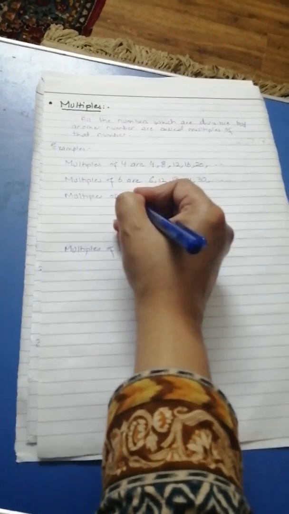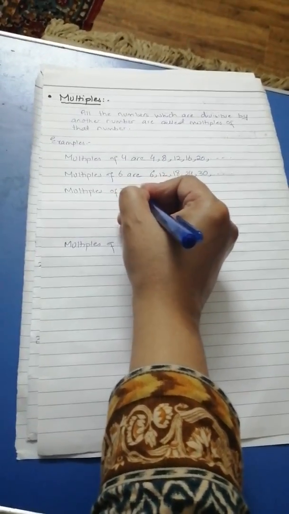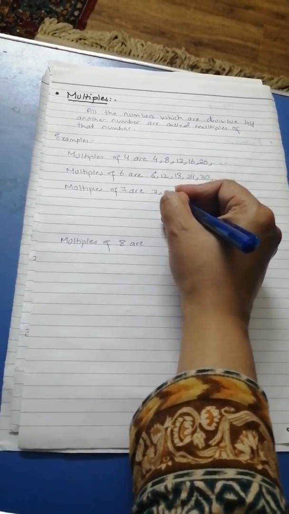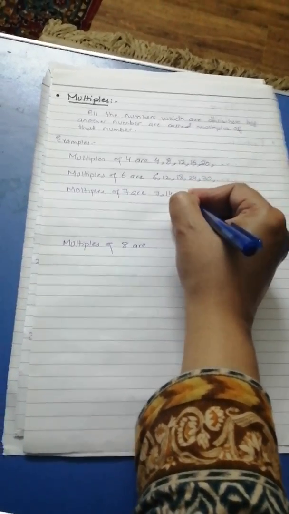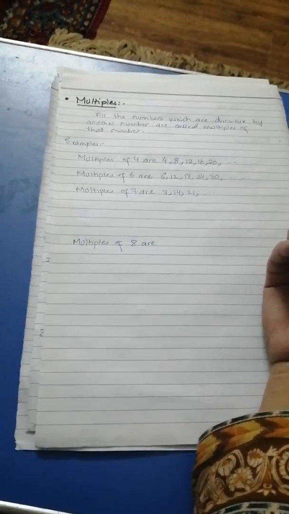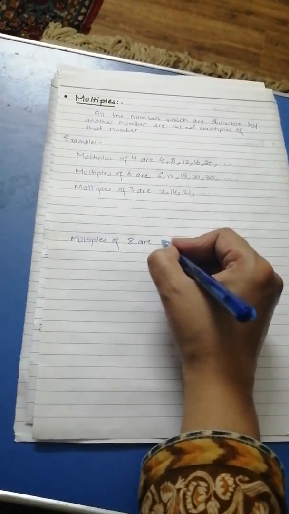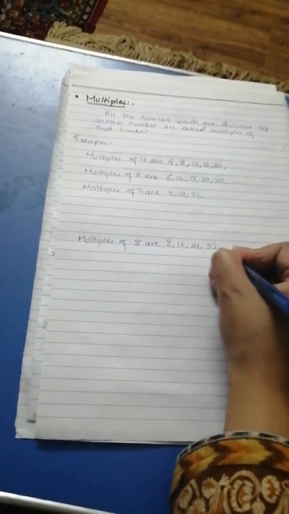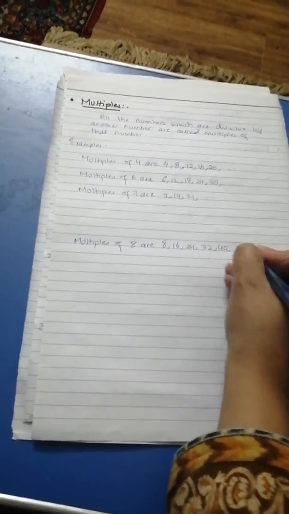So multiples of 7 are 7, 14, 21 and so on. You can find multiples of 8 as well. These are 8, 16, 24, 32, 40 and so on.